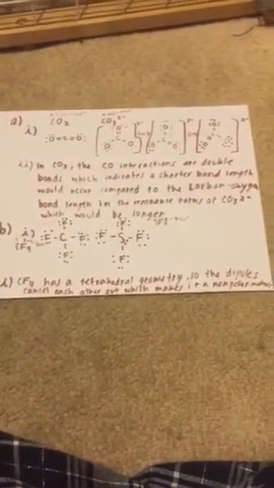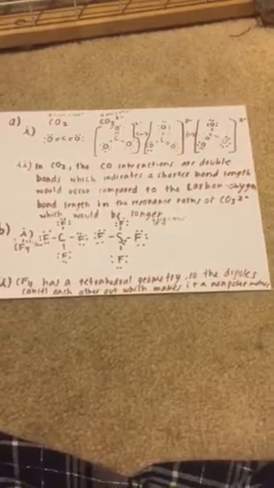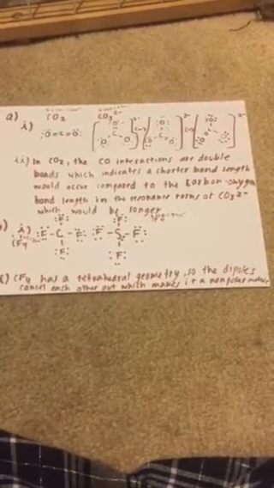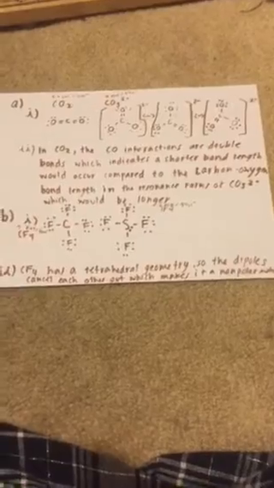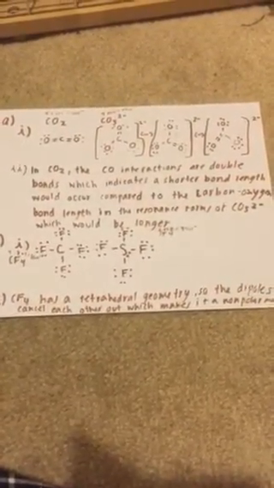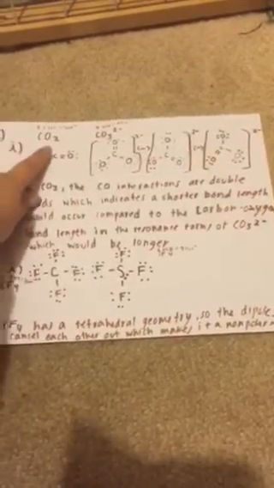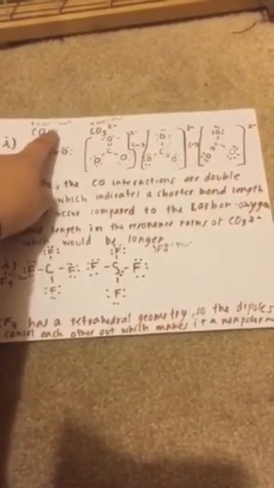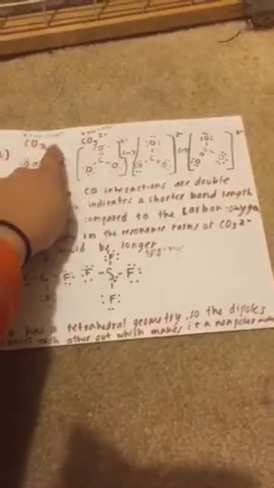Okay, so for today's AP problem number 11, part A asks you to consider the carbon dioxide molecule CO2 and carbonate ion CO3 2-. Draw the Lewis structure for each species. So first we're going to find the valence electrons for CO2. You're going to know there's 2 oxygens, which is 6 times 2, plus 4, which is 16 valence electrons.